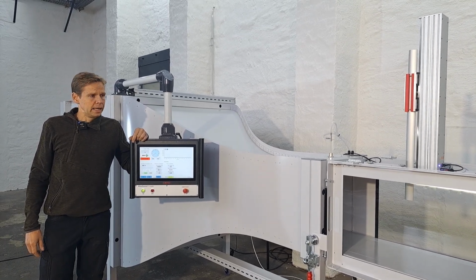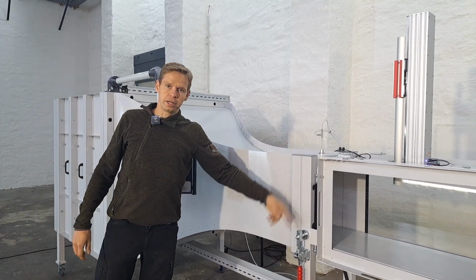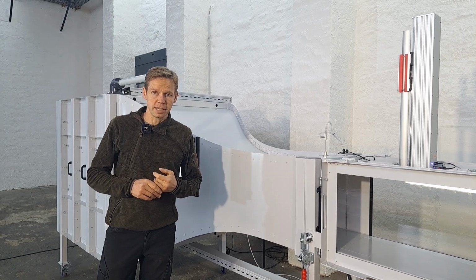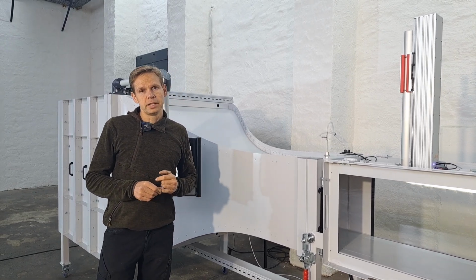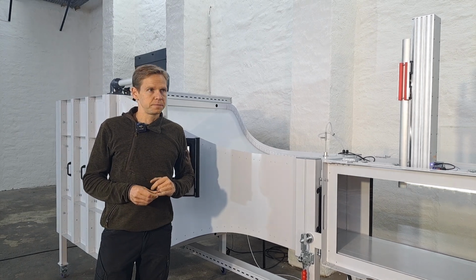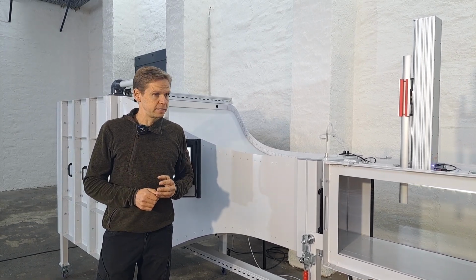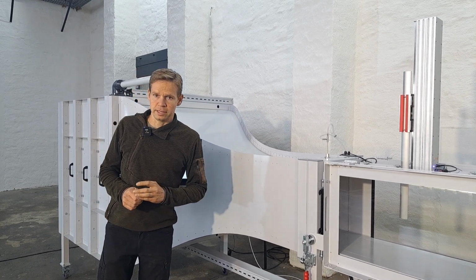The test section here is 400 by 400 millimeters. We have a top speed of 37 meters per second, and a turbulence intensity in the sweet spot area, about 75% of the test section, lower than 0.3%.